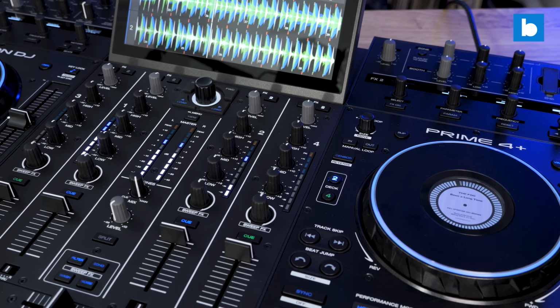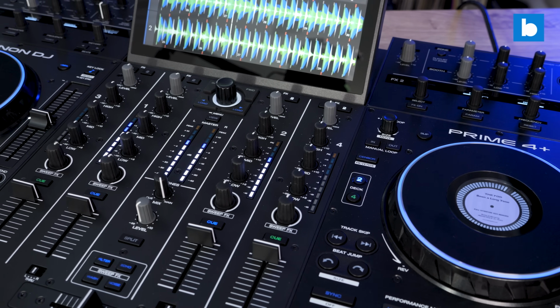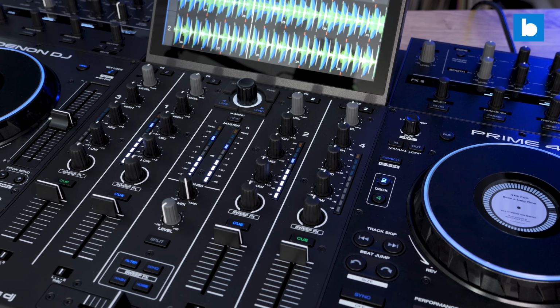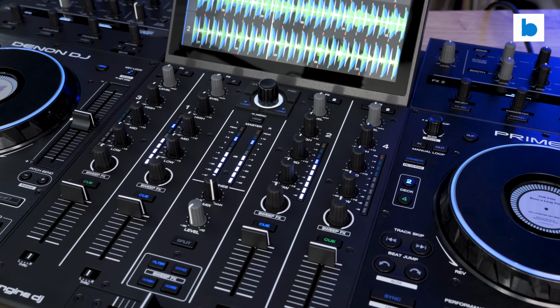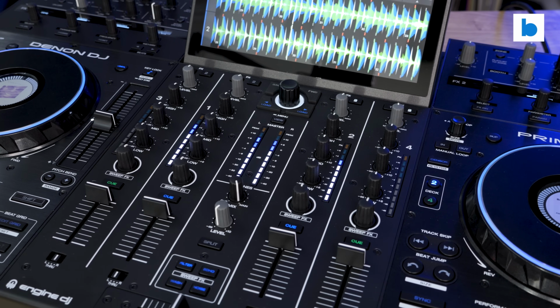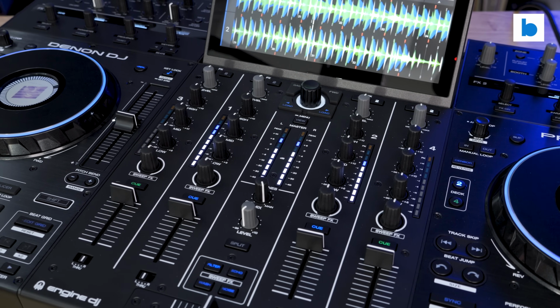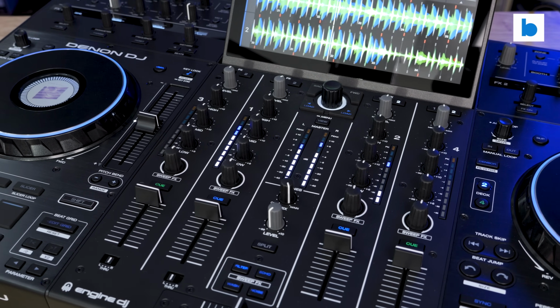But as of right now, yeah, this is not the next generation of Prime gear, it's the Prime 4 again. But as the current generation is so good and so feature rich in 2023, maybe it doesn't really need to be. So there you go, a look at Engine 3.1 and the Denon DJ Prime 4 Plus. The Engine update, fantastic.